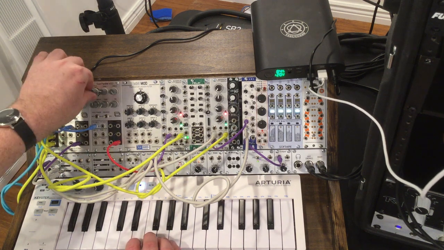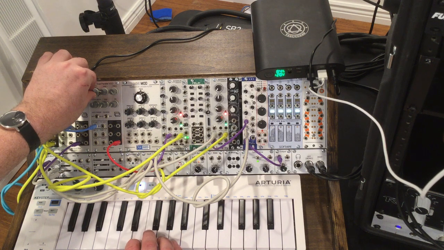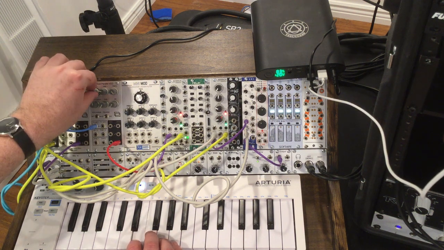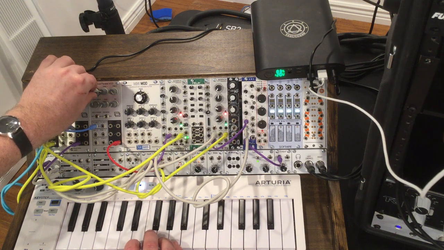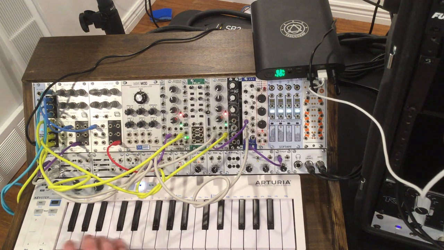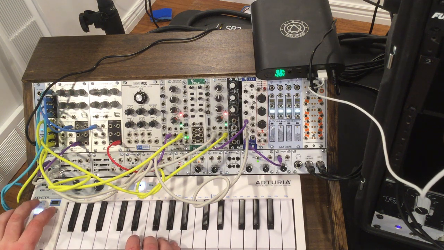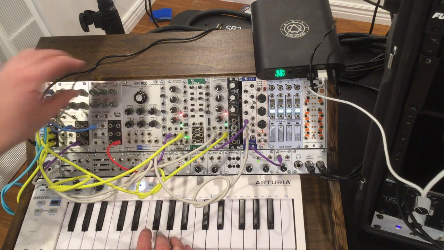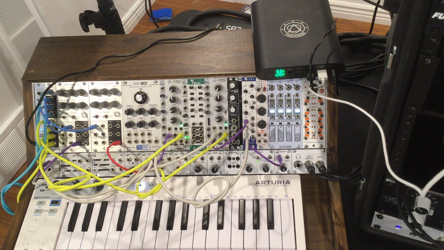So you can hear, as I adjust the pitch, you'll hear pitches climbing and falling until we get up into a sample rate, essentially, that's high enough that it no longer causes aliasing.